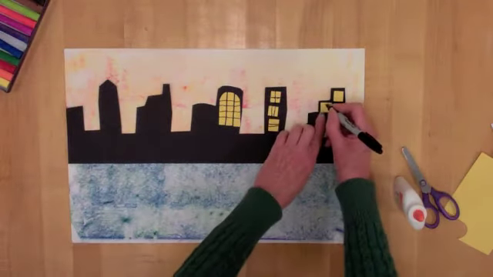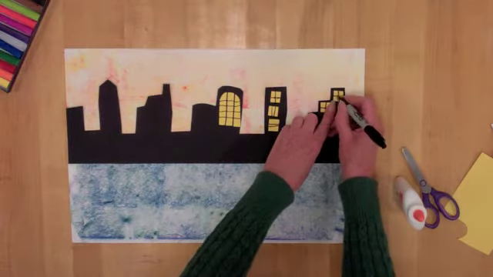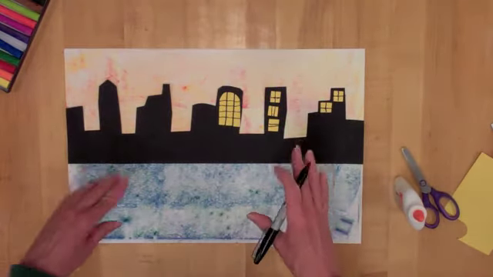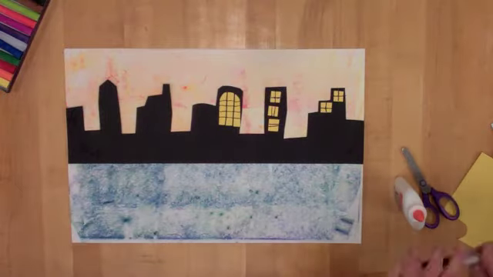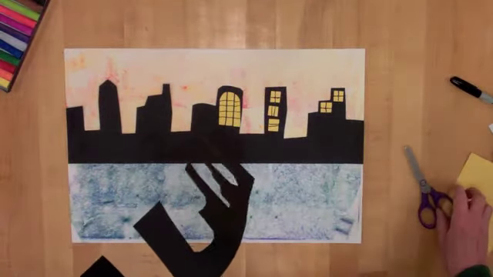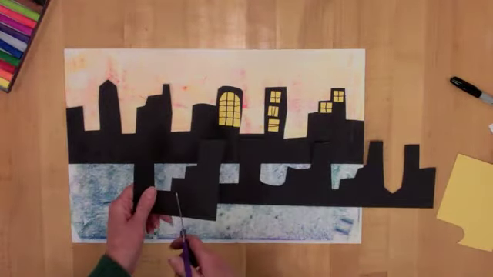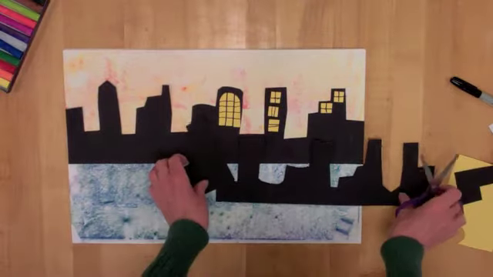Once they have done all their window panes, then they decide what they would like to do in the foreground and background part of their picture. I have them keep this extra scrap if they do not use it. And I talk about cutting out different sailboats and things like that.